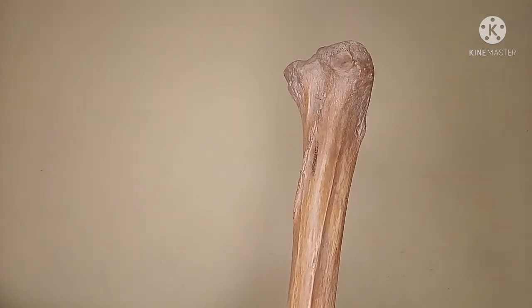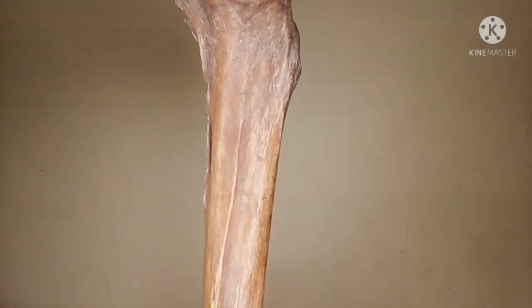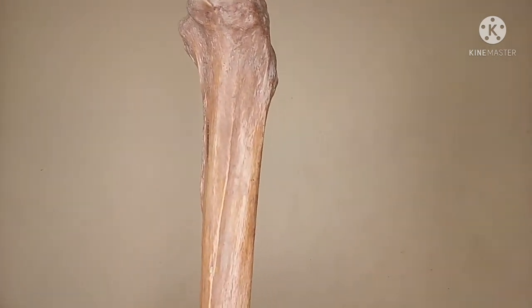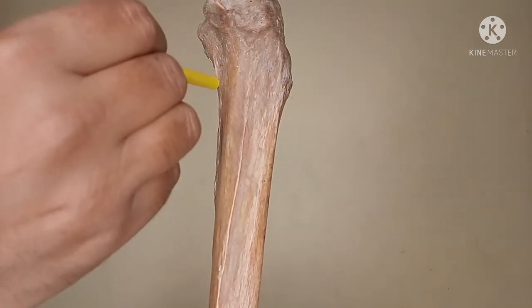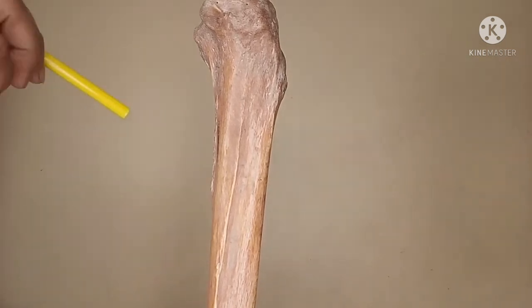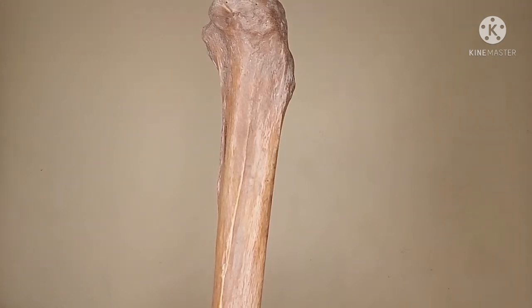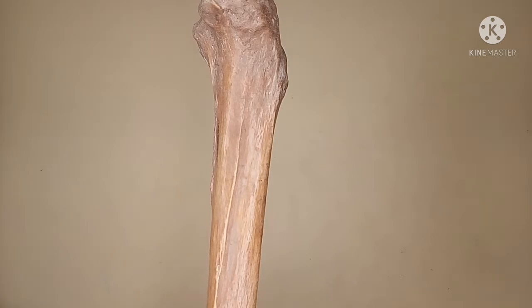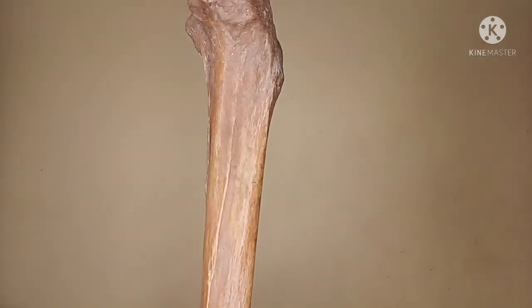Now the attachments on the tibia. The attachment on the medial condyle: the semimembranosus muscle is inserted into the groove on the posterior surface. The capsular ligament of the knee joint is attached to the upper border, which also gives attachment to the deep fibers of the tibial collateral ligament. The medial patellar retinaculum is attached on the anterior surface.